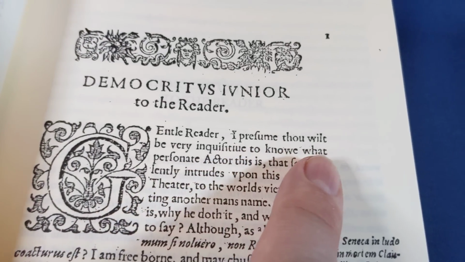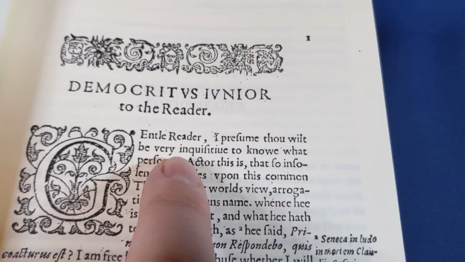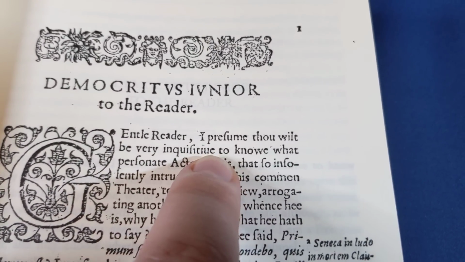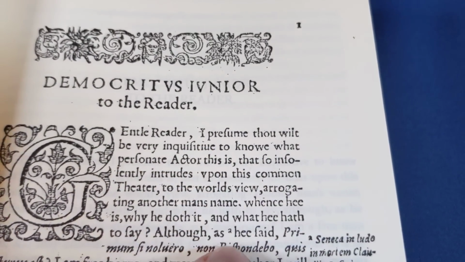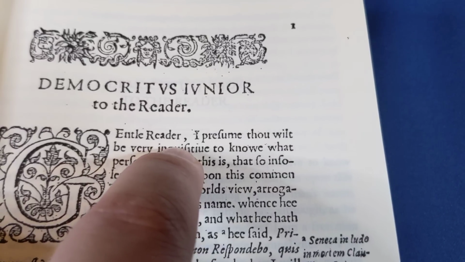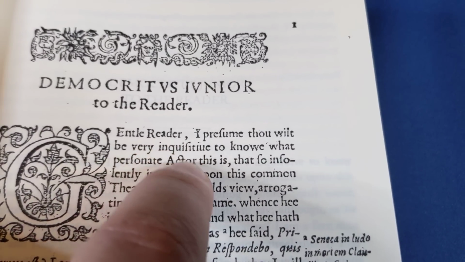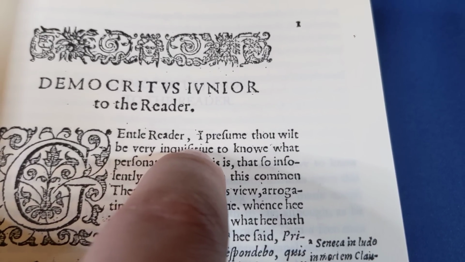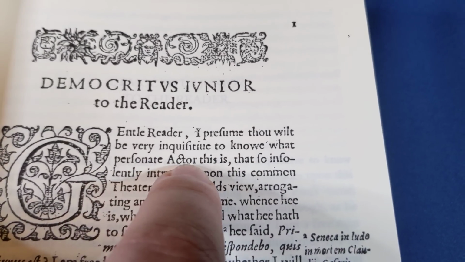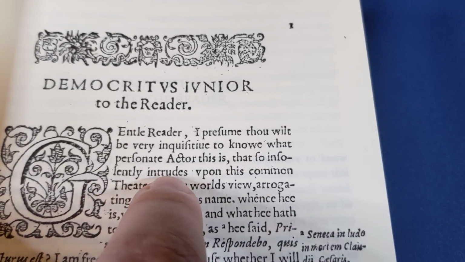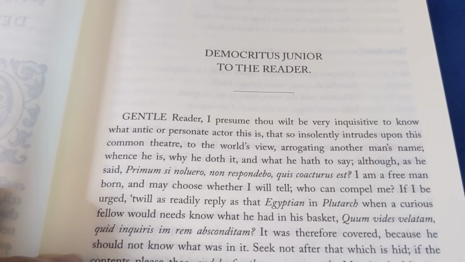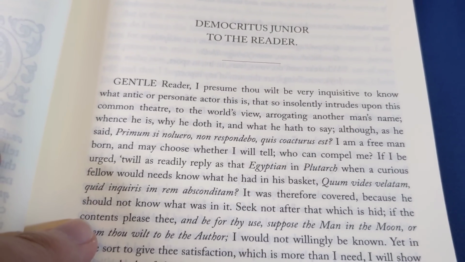As you can see, it's not super easy to read. I presume that will be very inquisitive. It looks like inquifitu. But of course, the U's and the V's are interchangeable, and of course it's that S with the little bar on the back of it to differentiate it from the F, which has the bar going towards the front of it. So inquisitive to know what personate actor this is that so insolently intrudes upon this common theatre, and so on and so forth. Yeah, much easier to read in this lovely transcription.